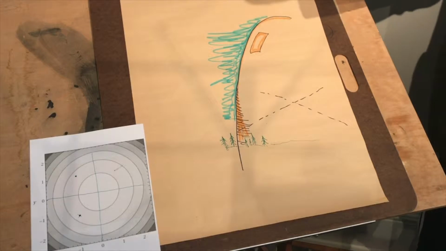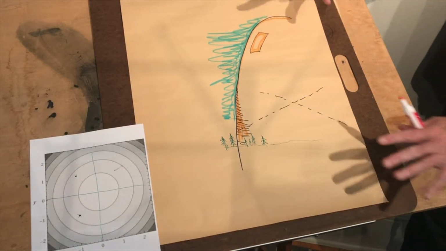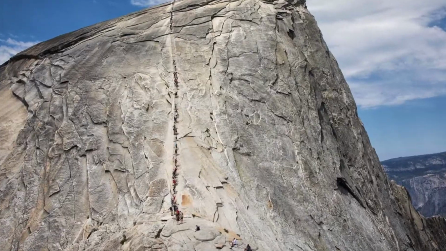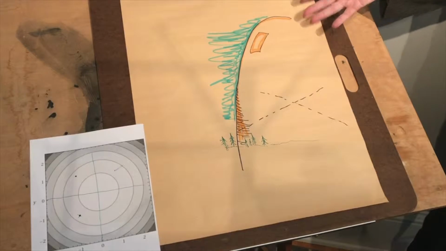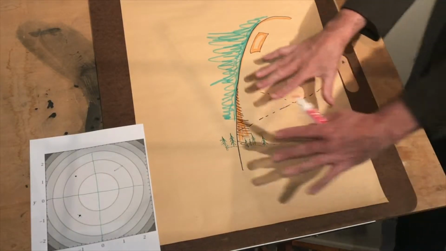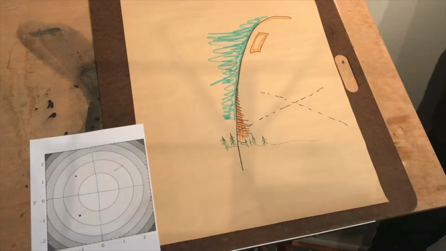So we'll start here in Yellowstone National Park with the famous rock formation called Half Dome. It looks just like this, I assure you. It doesn't really, but let's just say this is our half dome, and its surface is the function 9 minus x squared minus y squared, which makes it a giant elliptic paraboloid made of granite.